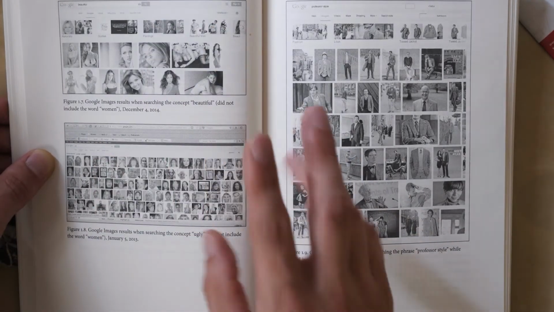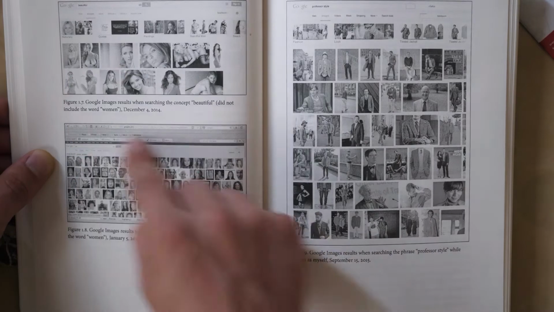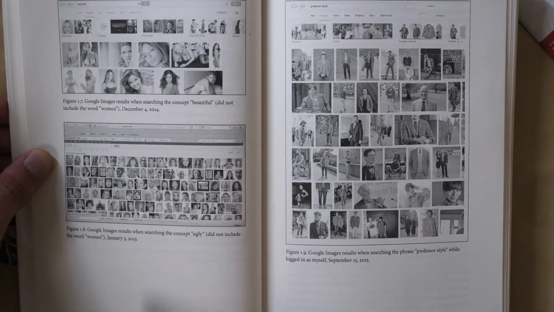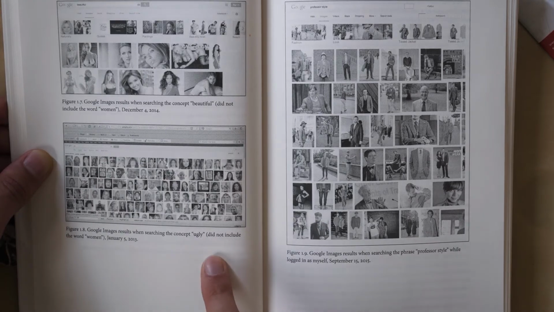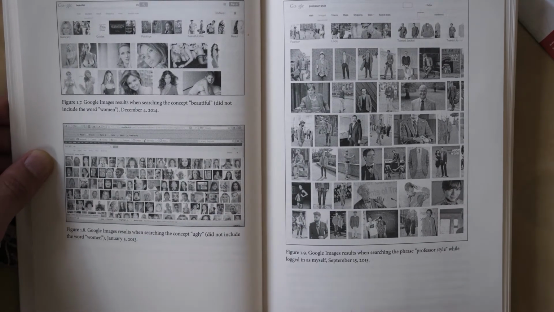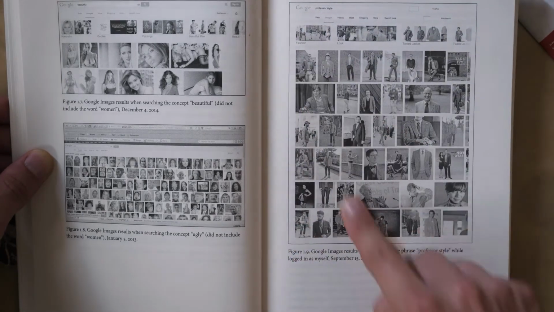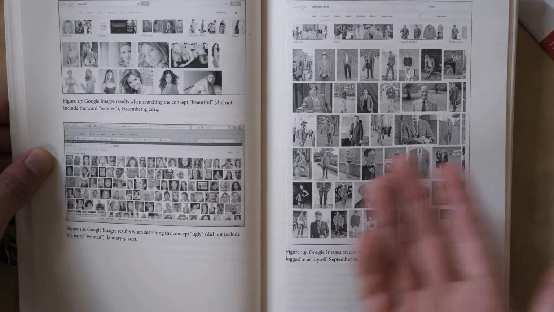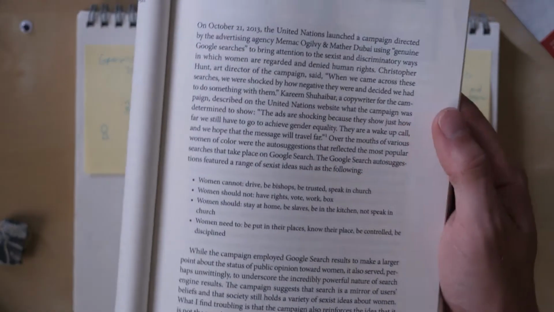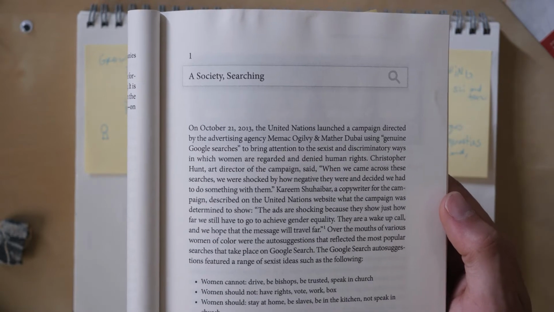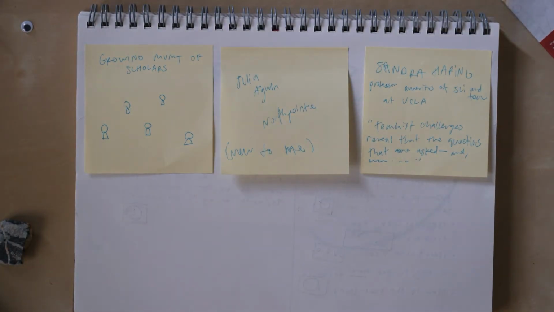When you look at something like the concept of beautiful without including the word woman, you have mostly women, so women are more sexualized than men, for example. And here you have the concept of ugly, which has more men. Here there is the search for Professor Style, and you can see it's all men in these three-piece suits. So this is all in Chapter 1, A Society Searching. And here she's showing what happens when you have stereotypes in the world, how are they reproduced, and how are they enacting new modes of stereotypes, new kinds of stereotypes in society when you have a search engine like Google.